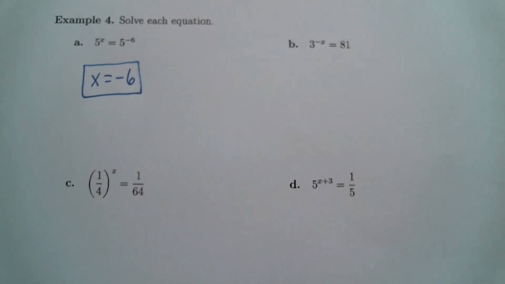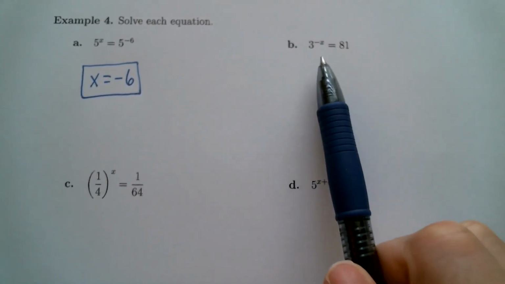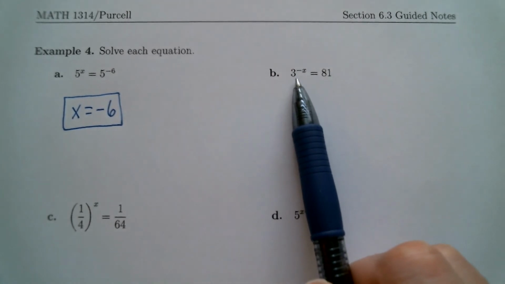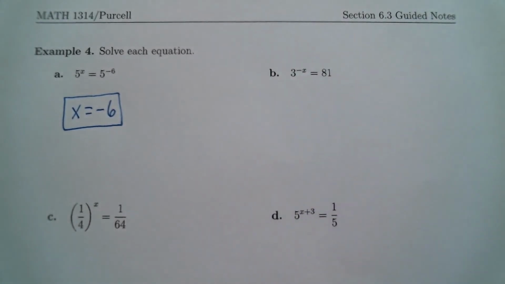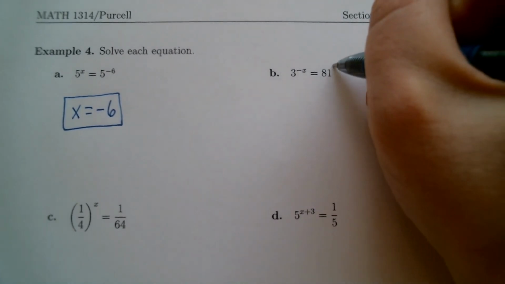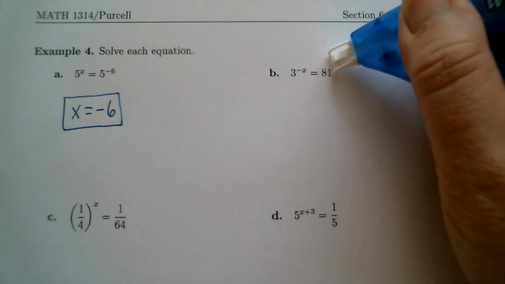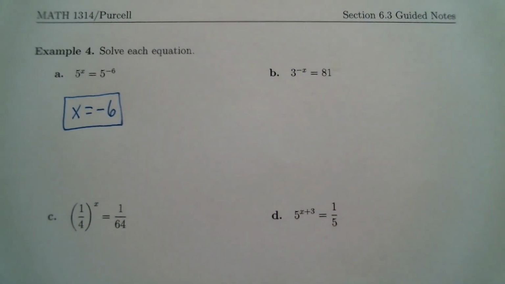This is definitely one where the bases are not the same on both sides. Again, when I look at this, this is an exponential equation. I have the x in the power. The left side is base 3. The right side is base 81, because you can think of this as 81 to the first power. So the bases are not the same. It would be great if I could make them have the same base. So we need to change one of the sides.